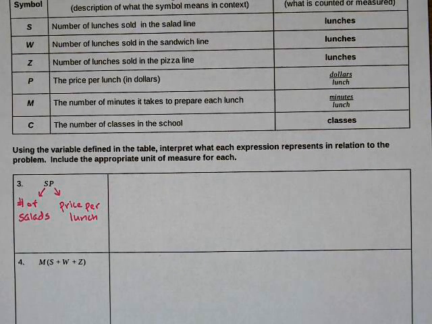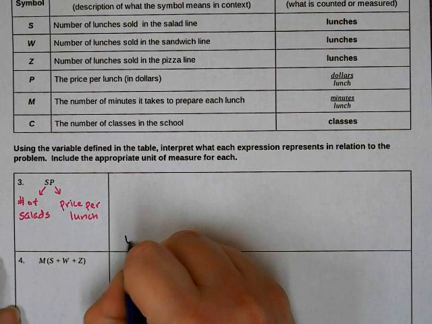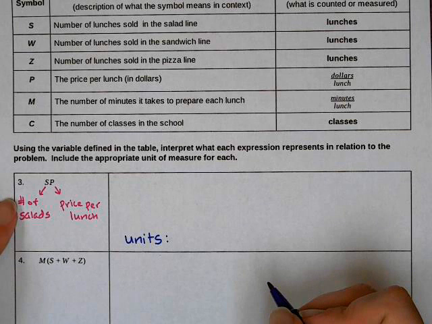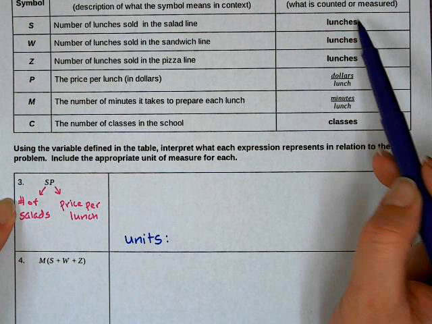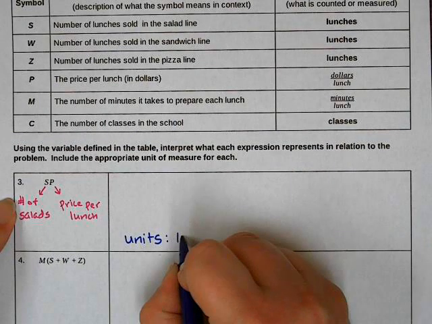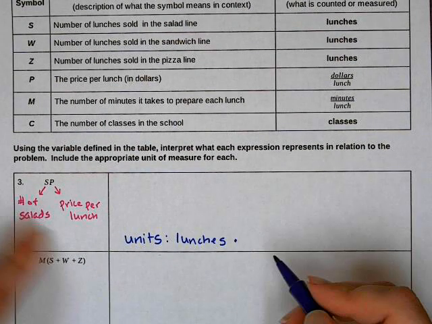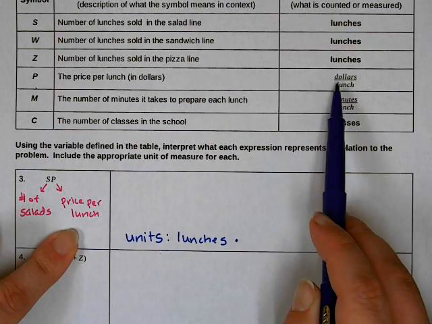So let's actually think through the units that would go along with this, because that's going to help us figure out what we're actually supposed to have here. So if we look at the units associated with this expression, we know that the number of salads, which was S, has units of lunches. And we know that the price per lunch, that was P, has the units of dollars per lunch.